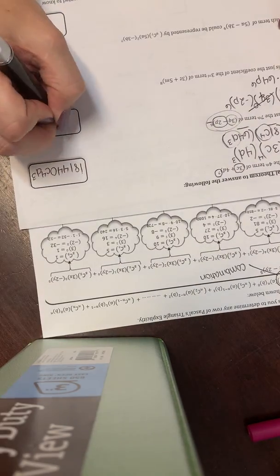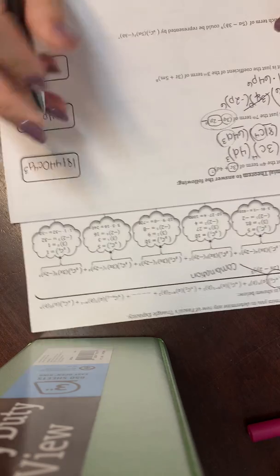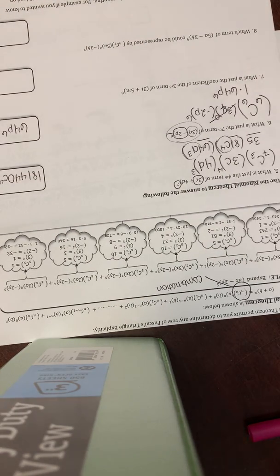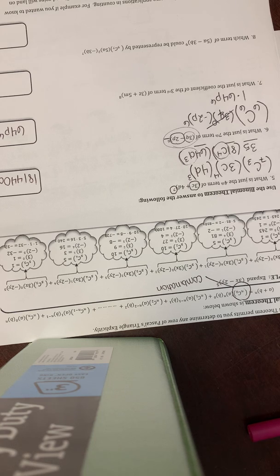And that's your answer. So some are easier than others. Some simplifying is just a lot easier, but this is how you expand or find just one term of a polynomial that's multiplied to a power.